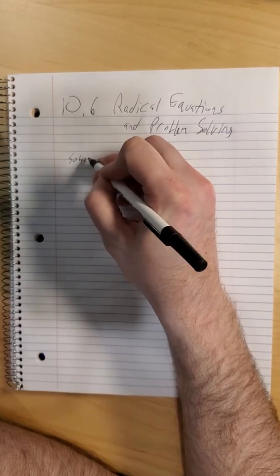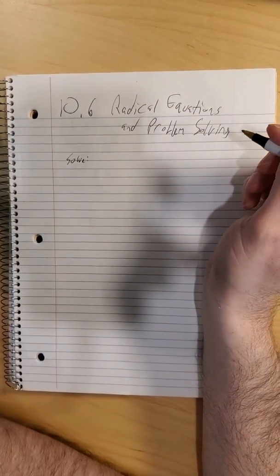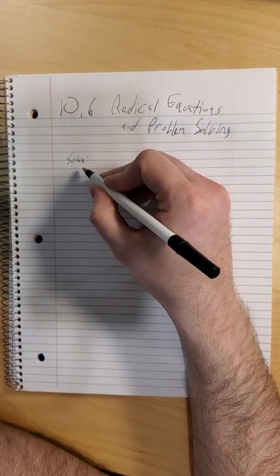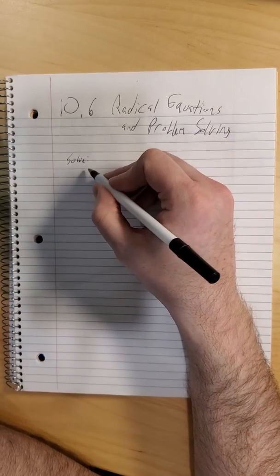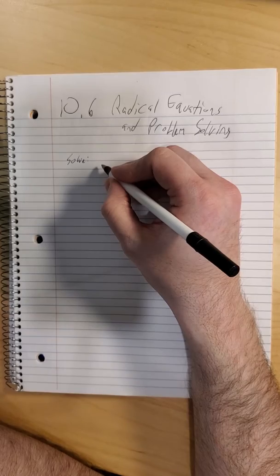So our instructions for all of the problems in this section are going to be solve, basically, unless stated otherwise. It's not going to tell you that you have to check that. The author and quizzes and tests and such will assume that you know that you have to check them.